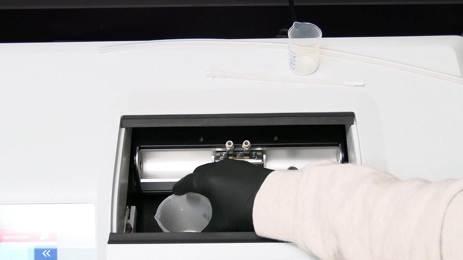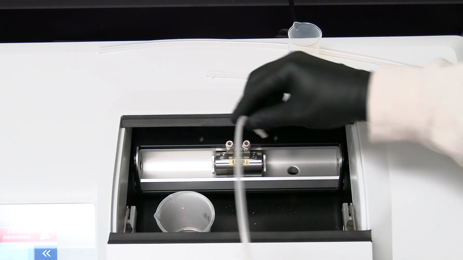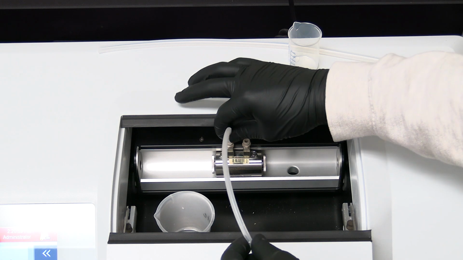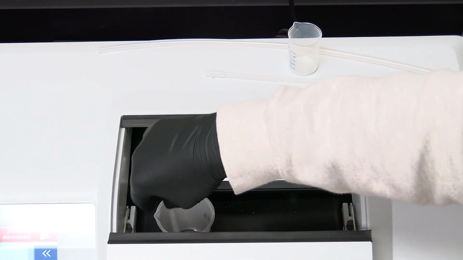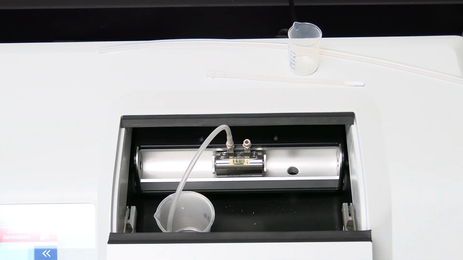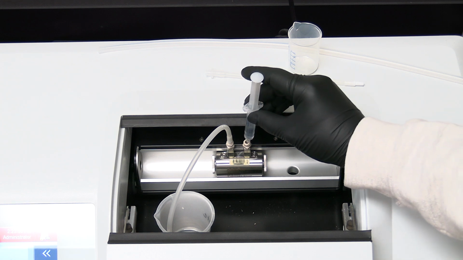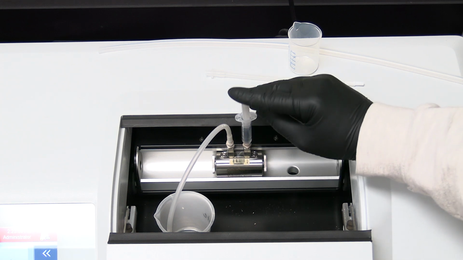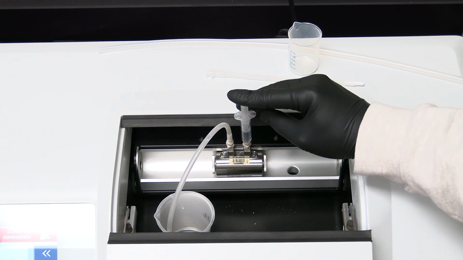Place the waste beaker in the sample compartment, then attach the waste tubing and place the other end in the waste beaker. Note, when filling the polarimeter tube, avoid introducing any bubbles. Bubbles or air in the polarimeter tube will affect the measurement.